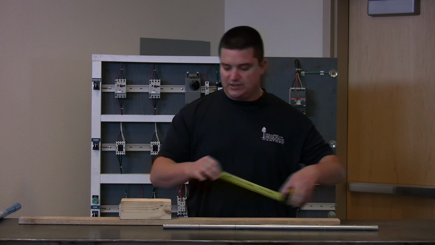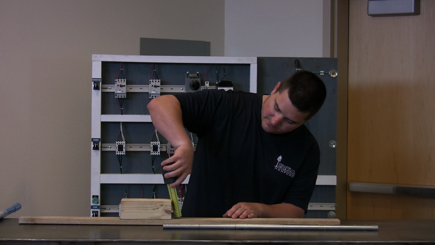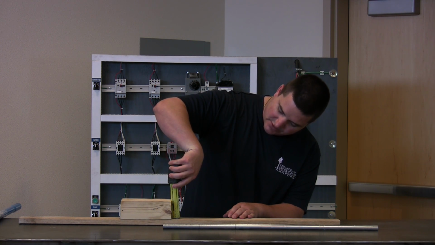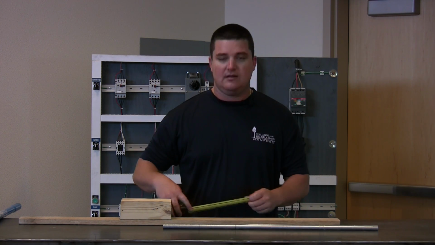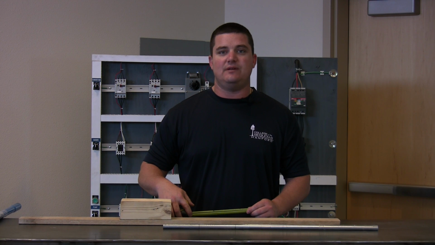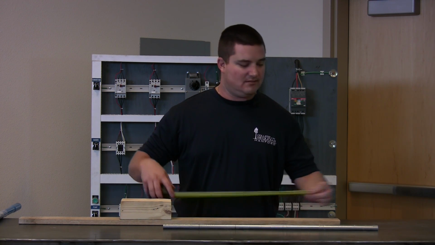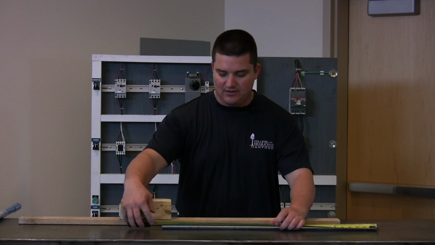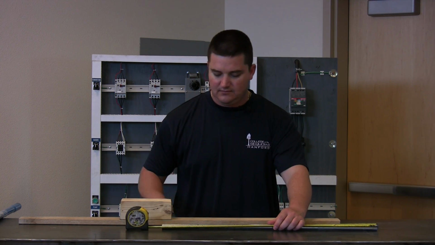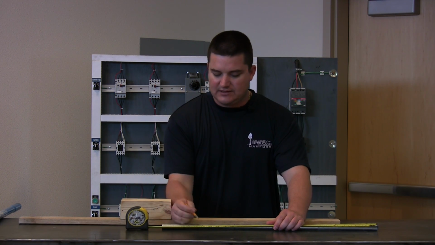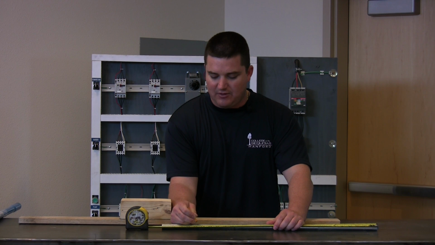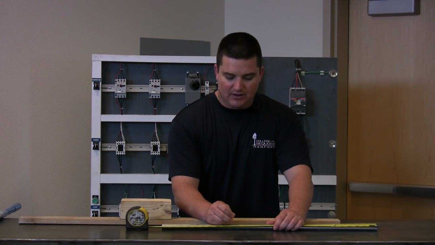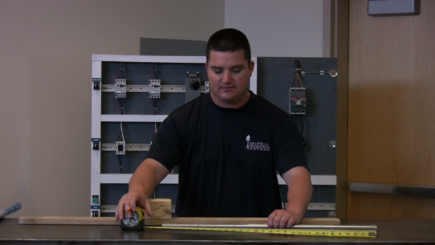So it's 24 inches to the obstruction. The obstruction's 2.5 inches in height. And utilizing the math from the previous slides, we can lay out our marks. The first mark farthest up is at 24 and 5/8, which is the A mark. And the B mark is going to be at 19 and 5/8.